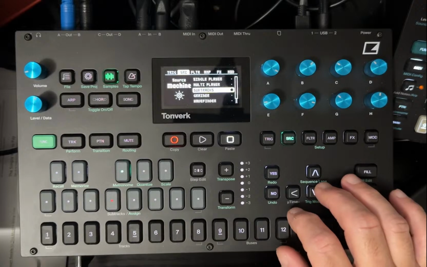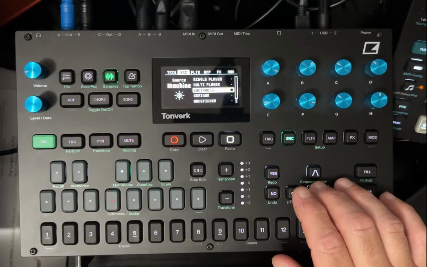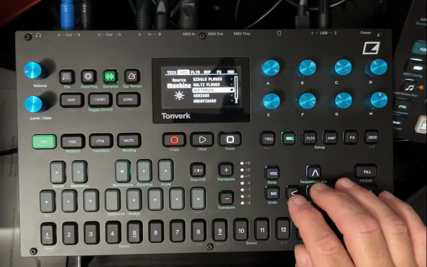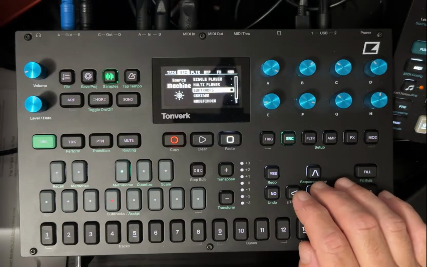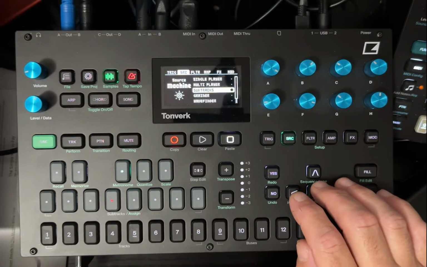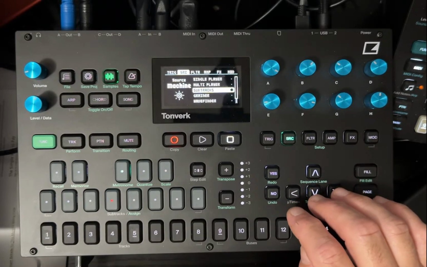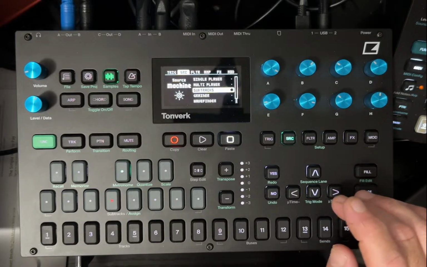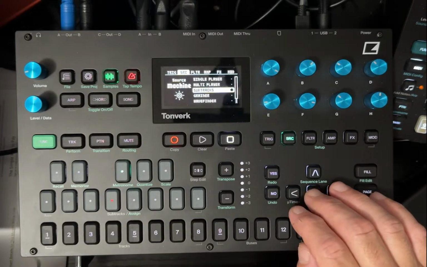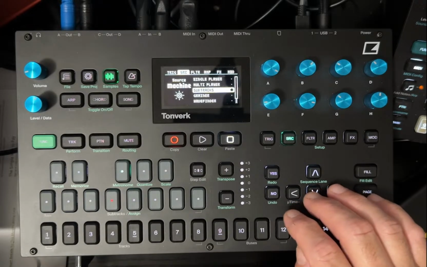And then you have the subtracks, which basically turns your track into an 8-track drum machine. And it has the options of doing a lot of things.